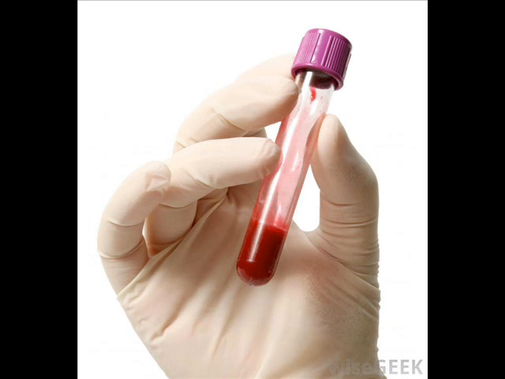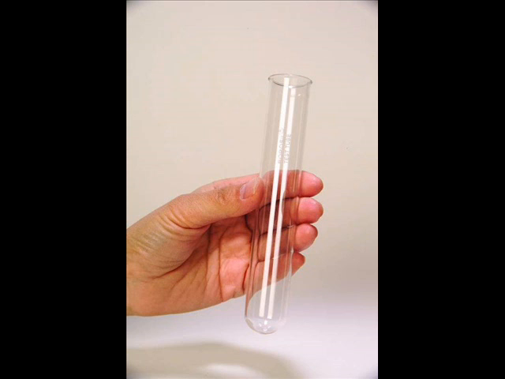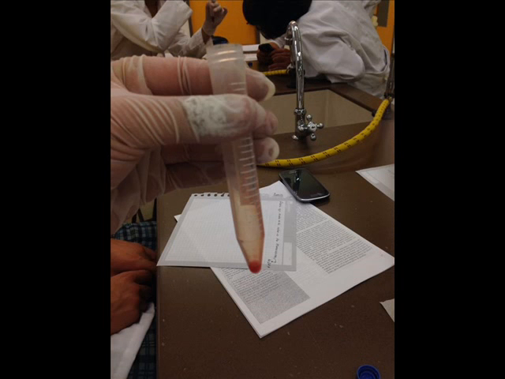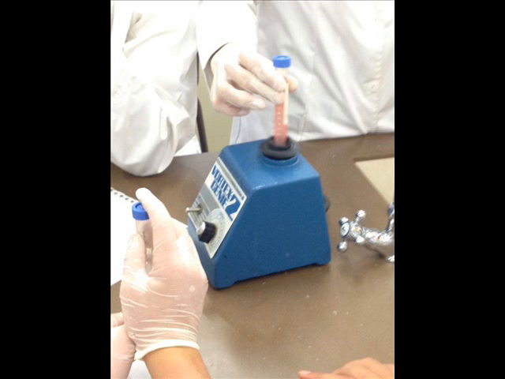We took the blood sample and applied it into 11 milliliters of TE buffer to reach a volume of 13 milliliters in the test tube. Then we shake softly and centrifuge the sample at 4,000 RPM for 10 minutes. After that, we took the test tube out of the centrifuge and added 1 milliliter of lysis buffer and applied it into a vortex for 1 minute.